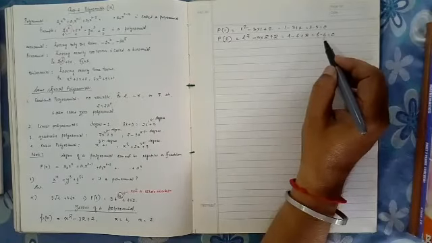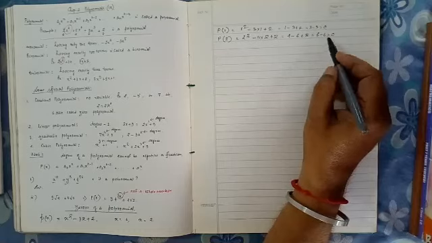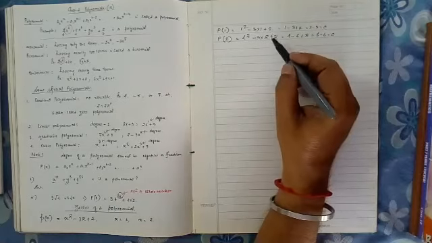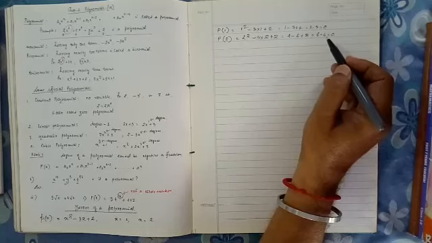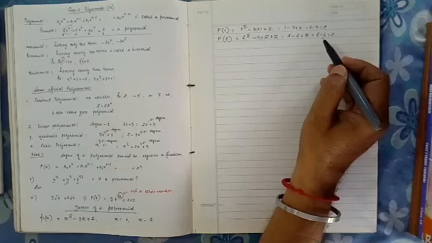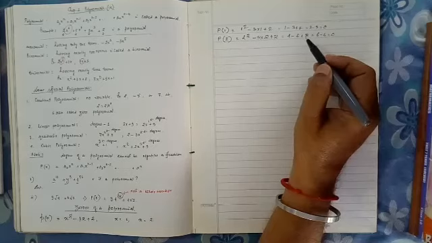So what we get? For x is equal to 1 and 2, the value of the polynomial, that is p of x, becomes equal to 0. So x is equal to 1 and x is equal to 2 are called the zeros of the polynomial.